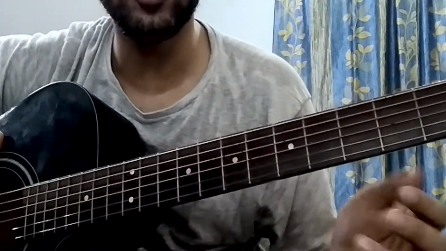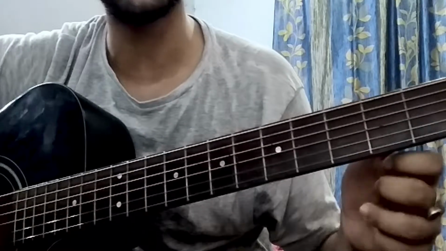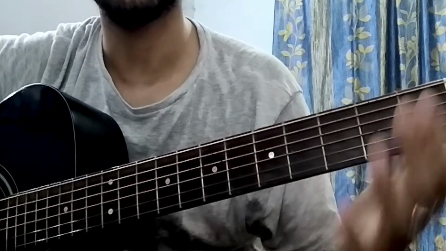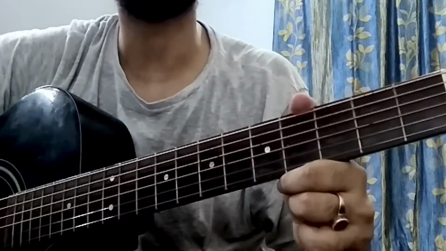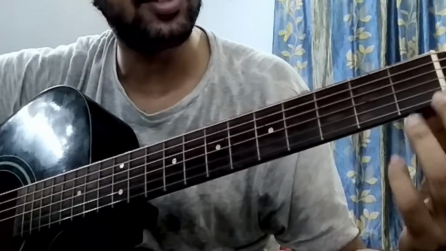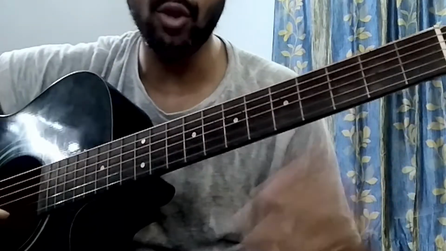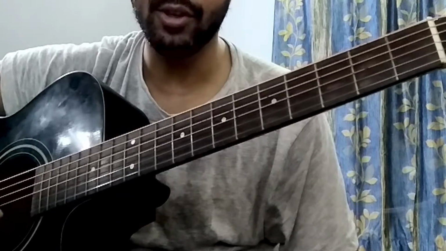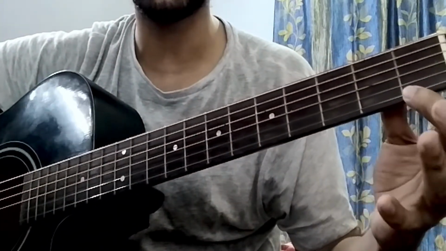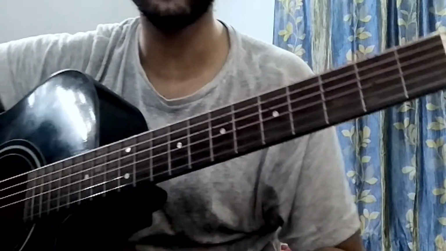I've already told you the different string names: E, B, G, D, A, E. Very good. The next thing is this 0 note, that is, if I play it open, this is called open. I'm not holding anything in my left hand, so that means this is open.